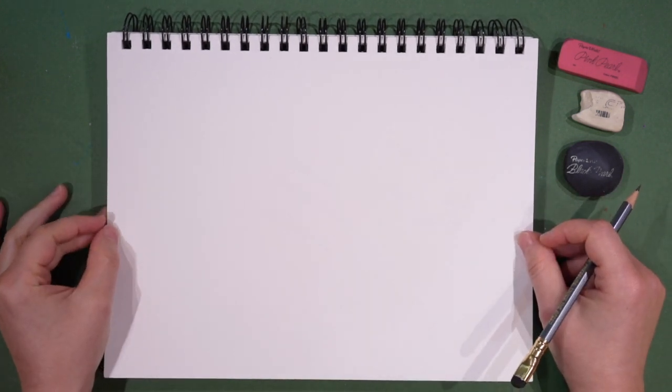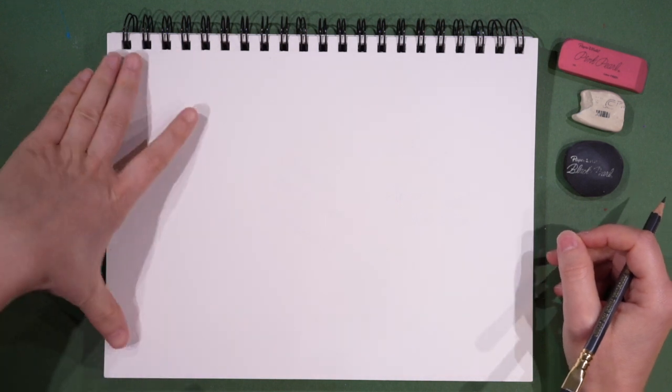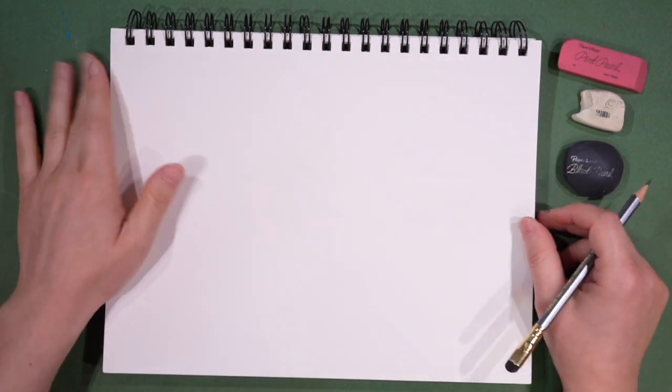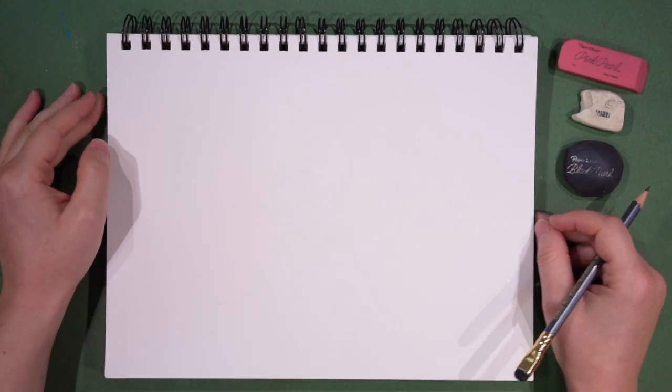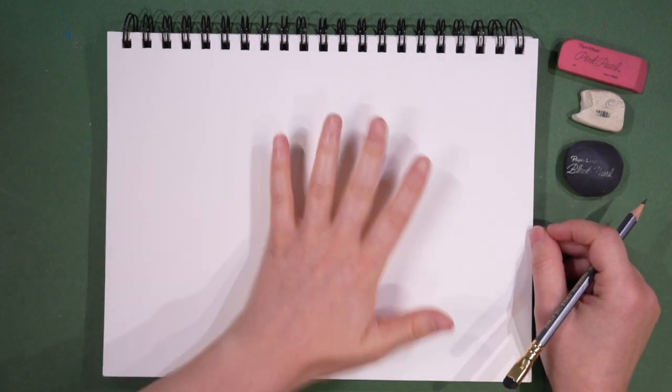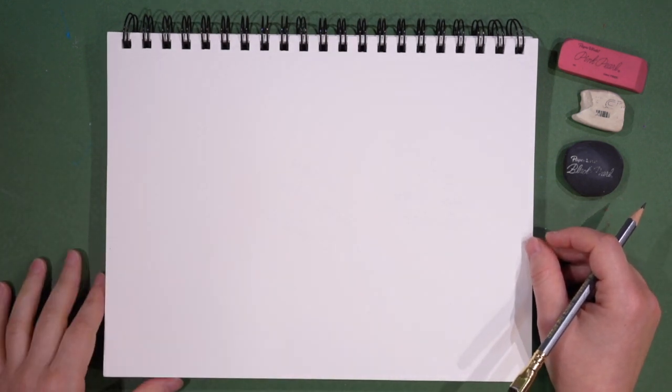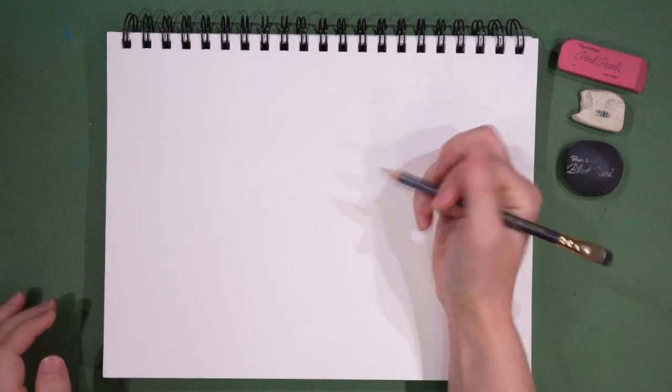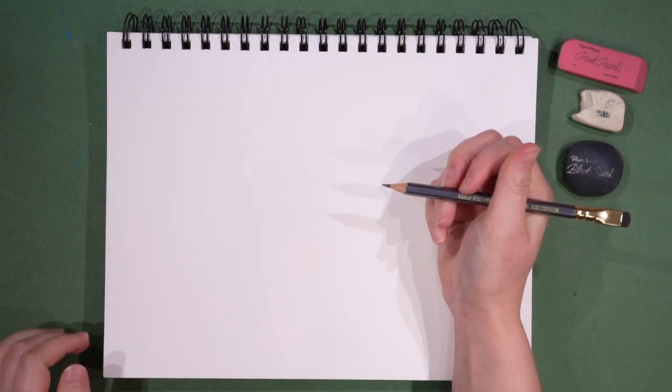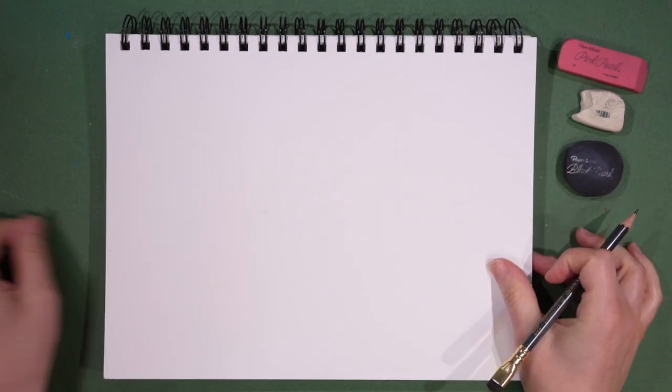Your project for this is going to take up this entire page. You are not going to pull it out of your sketchbook. Just leave it here. Okay. I have my trusty pencil. It is nicely sharpened, so let's go ahead and start.